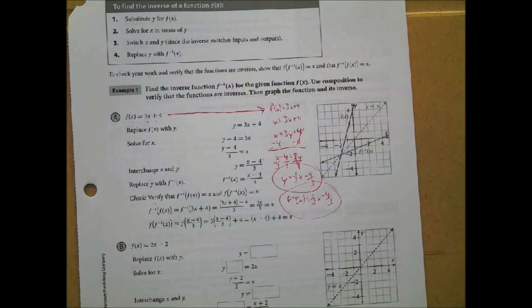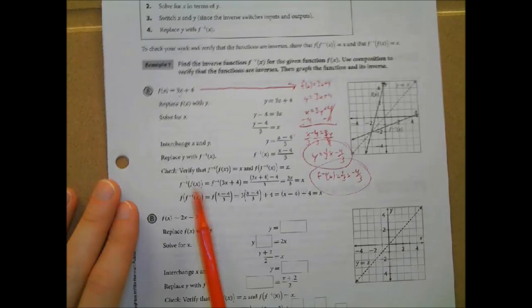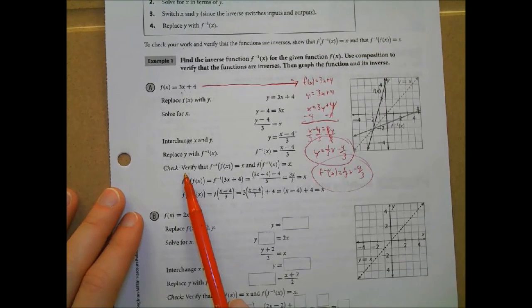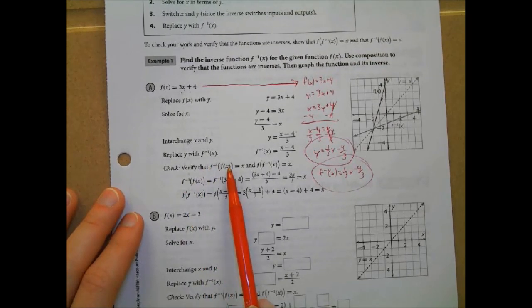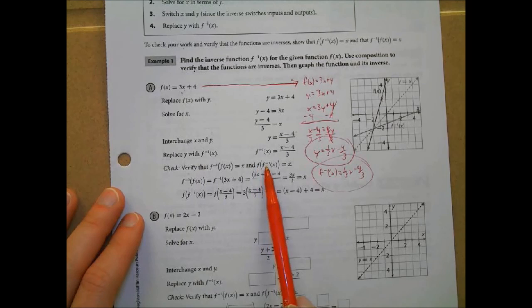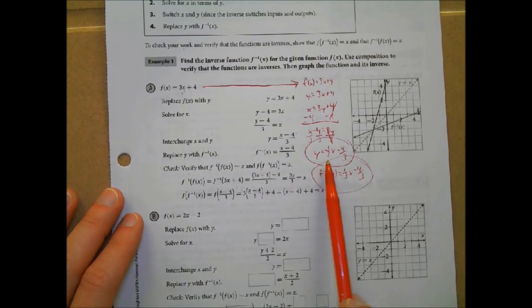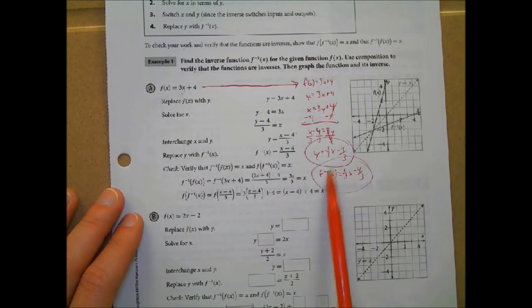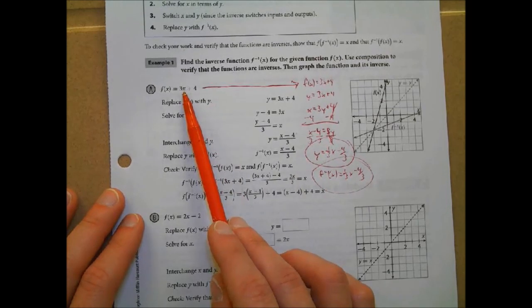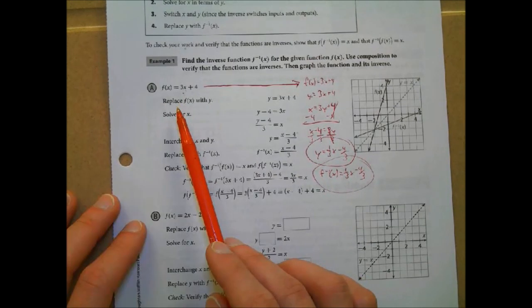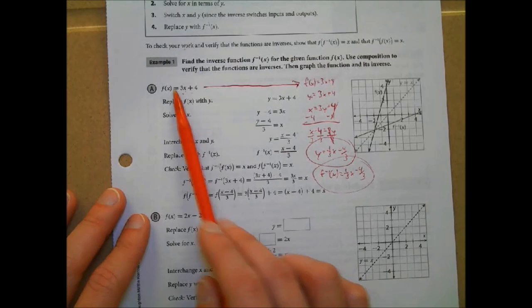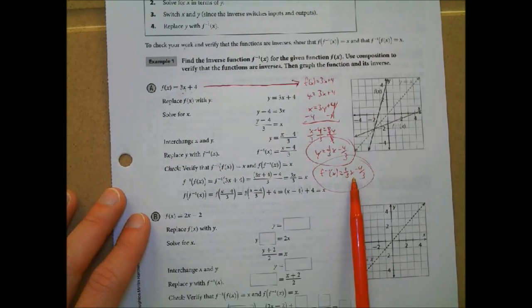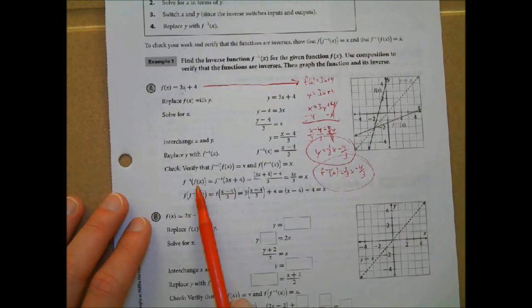You'll see here, we can check that they're inverses by verifying that f inverse of f of x is equal to x, and f of f inverse of x is equal to x. In other words, you take the inverse function, plug it in for x into the original function, and simplify it. You should get just x. And if you take the original function and plug it in for x here and simplify it, you should get just x. And that does happen. You can see they do it right here.